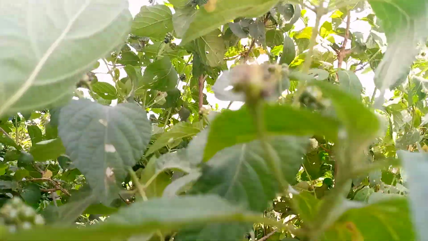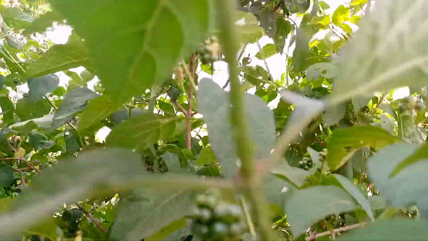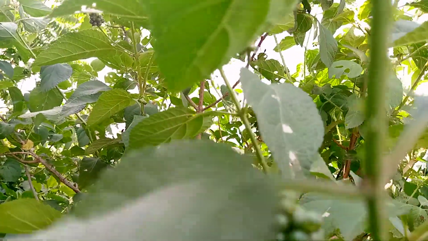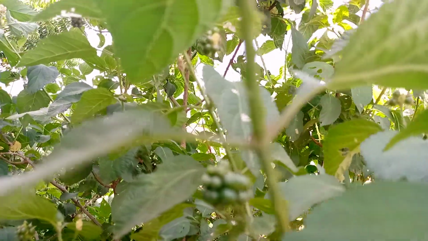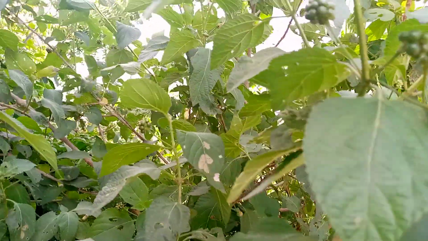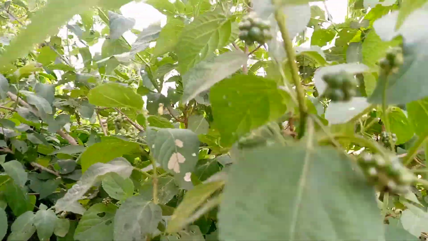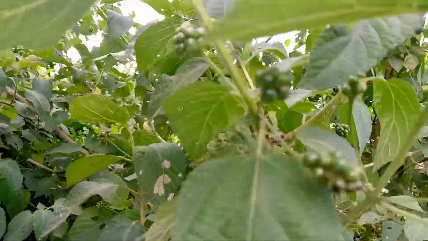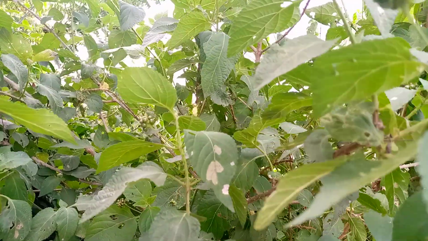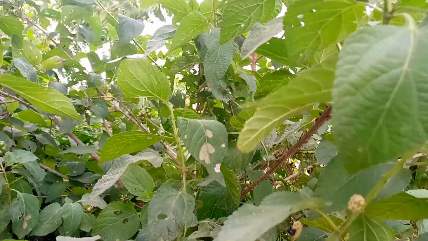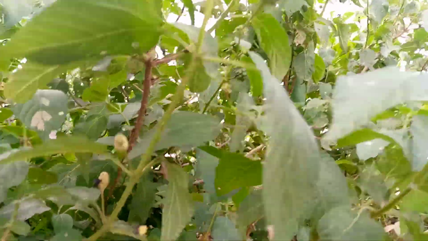The reason is the plant releases a chemical into the soil around it, and then this inhibits the growth of any other plant. It doesn't want any other plant to grow around it. So it releases toxic into the soil so that those plants around it will not even grow well.